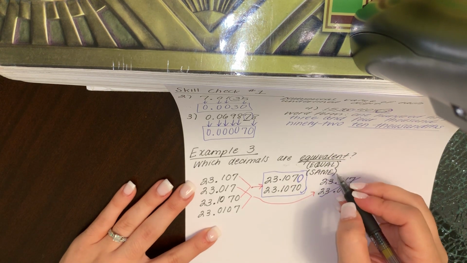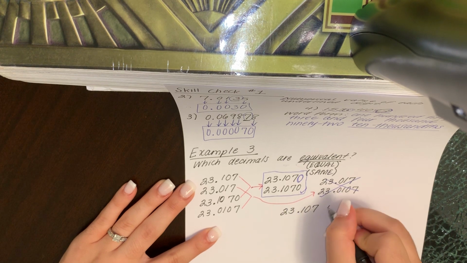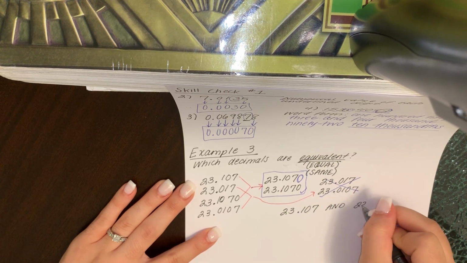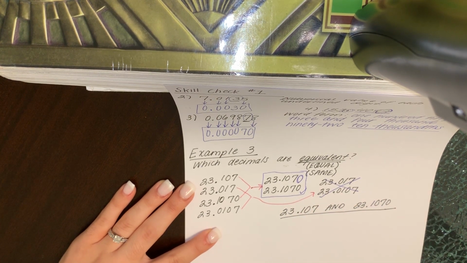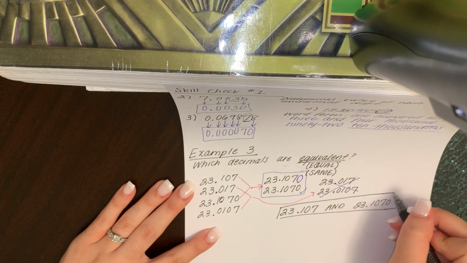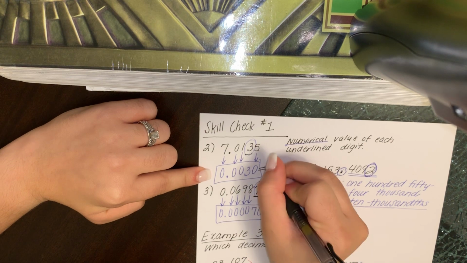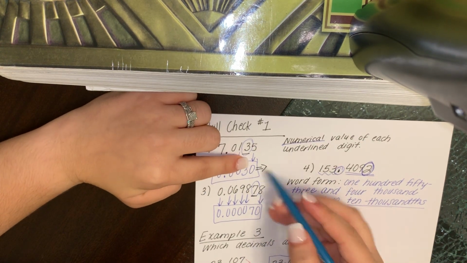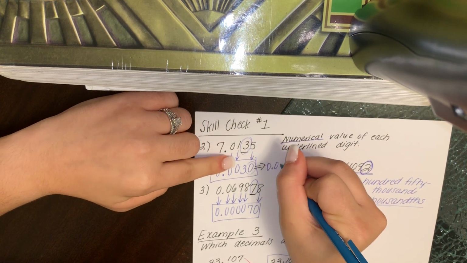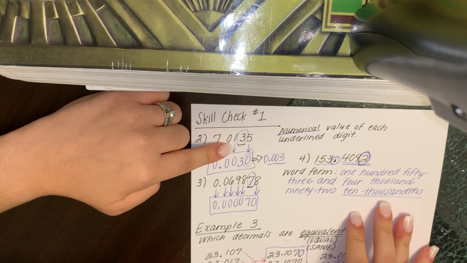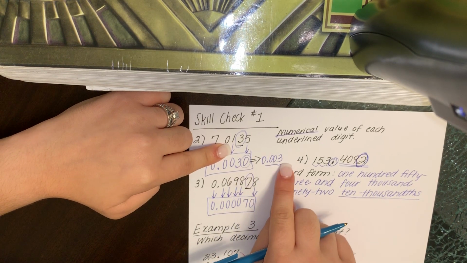So the two that are equivalent or equal are 23.107 and 23.1070. Those two are exactly alike. And just know for the future, I'm going to go back to this one. Another way of writing this is you don't really need to have the 0 at the very end. So another way of writing this is 0.003. That's acceptable. You don't need the 0 at the end. If you want to write it, you're technically correct, but you don't need to.